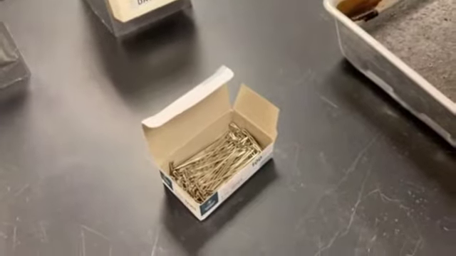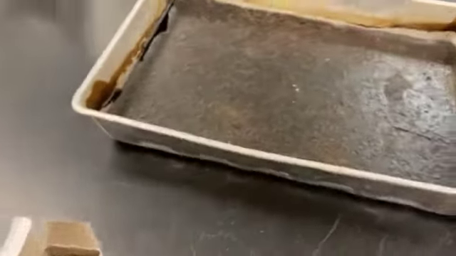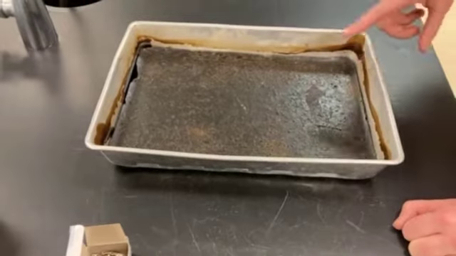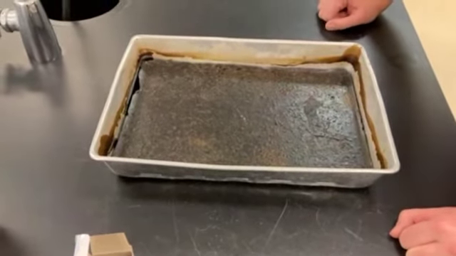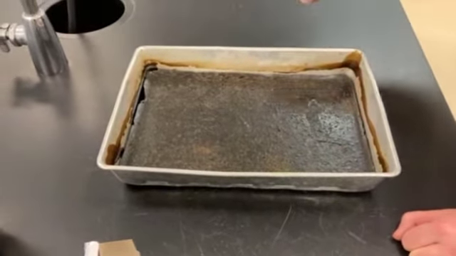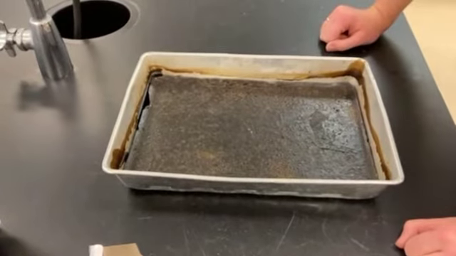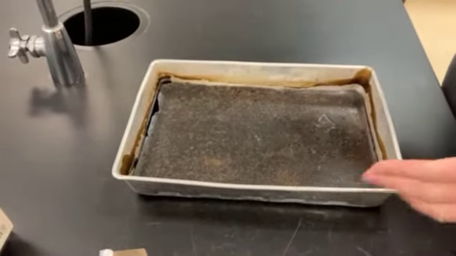You guys will be taking pictures as you go along, and the pins will be stuck into this. This is a sterile tray that you will be sticking the pins into. This is where all the dissecting will actually be happening in order to keep everything contained.